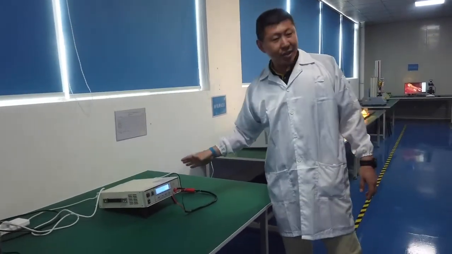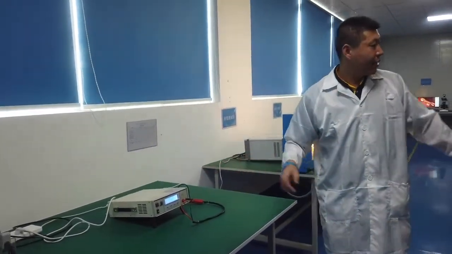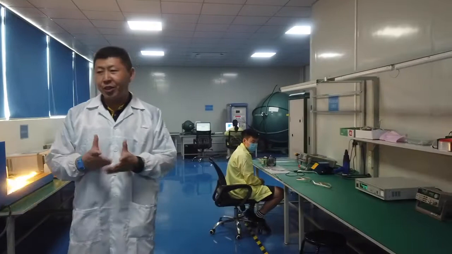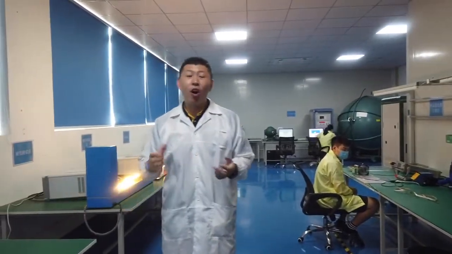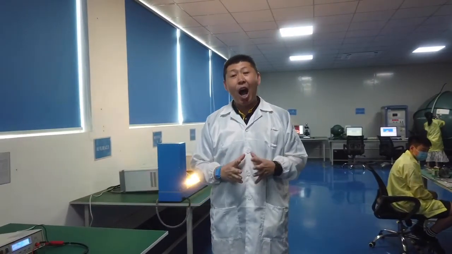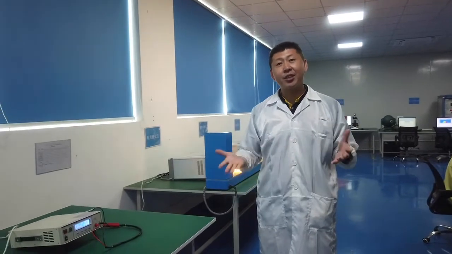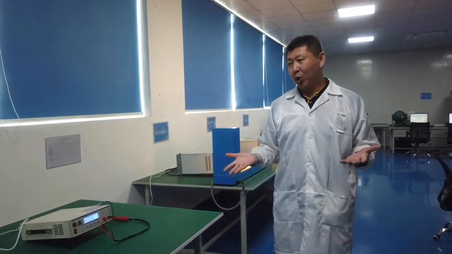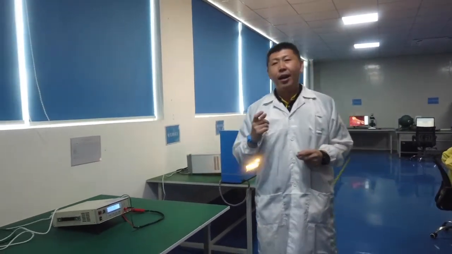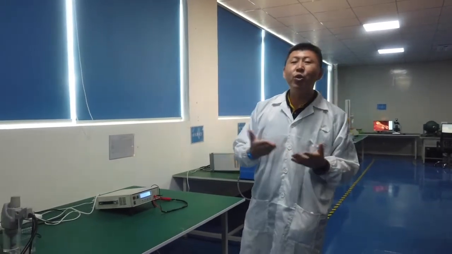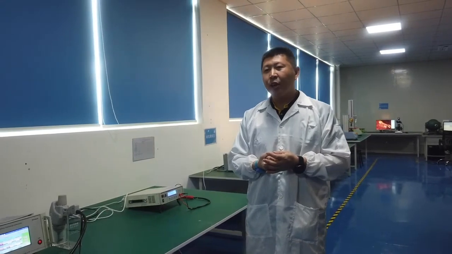This is the MECAD tester and the other tool for the high voltage insulation test for our outsourced items such as power supply. So in our engineering laboratory, we do have control for the raw materials such as LEDs, PCBs, and finished goods, and also the outsourced items such as power supply.